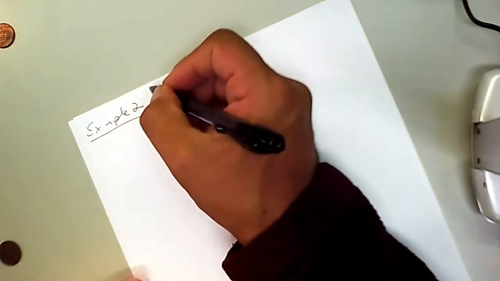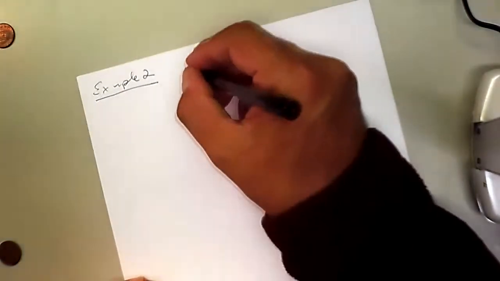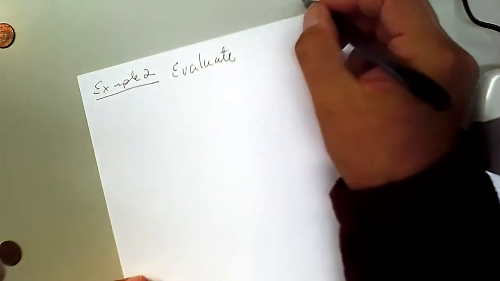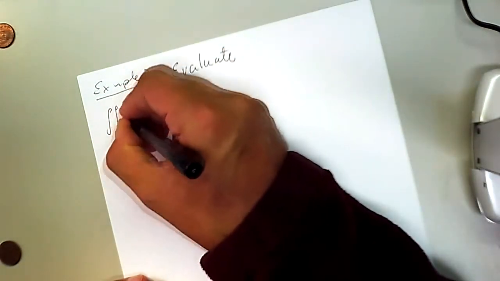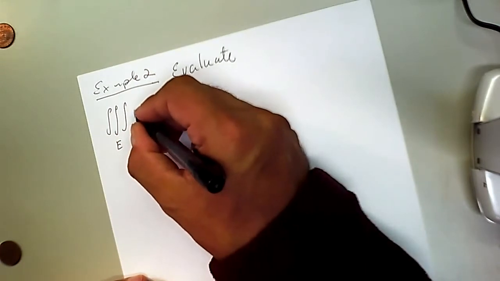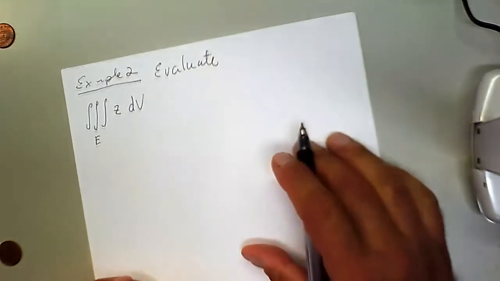Example 2. All right, so example 2 is about evaluating, again, a triple integral over a solid E, of Z again, with respect to the volume.